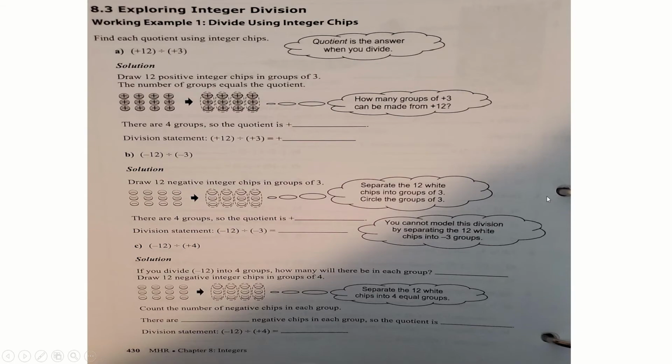So our first one, we're going to be using integer chips. So we have positive 12 divided by positive 3. If I'm doing an integer chip solution here, what I want to do first is draw 12 positive integer chips, like here. Now I want to separate them into groups of 3. So 1, 2, 3, 4. Now you want to find out how many groups of positive 3 do you see? You see 4. So our answer is going to be positive 4. The division statement is positive 12 divided by positive 3, which is positive 4.